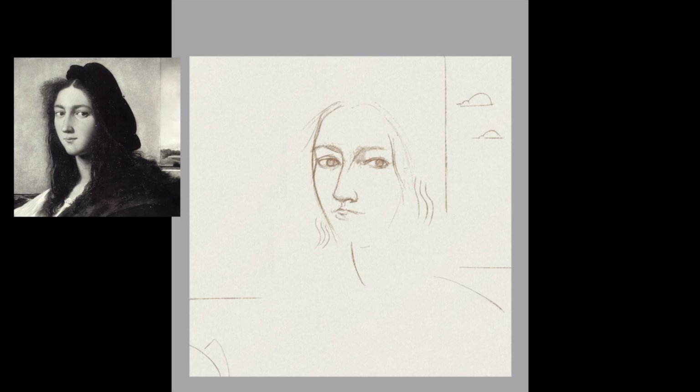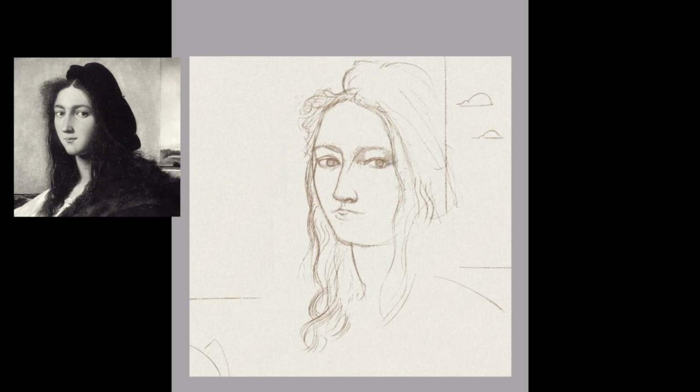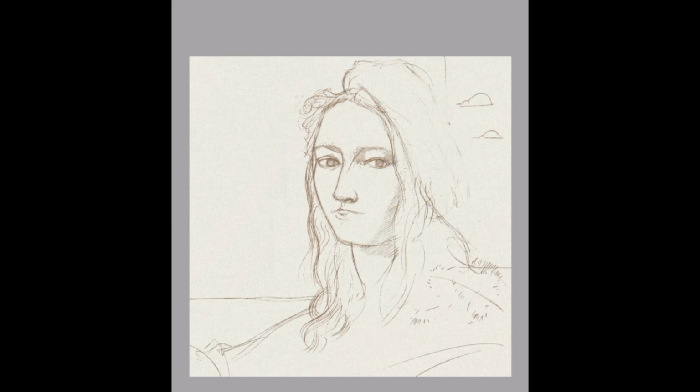Drawing is about searching for likeness. Here, structure matters more than perfection. Not everything needs to be precise. Even a loose outline of the beret or background will help later when I start painting.